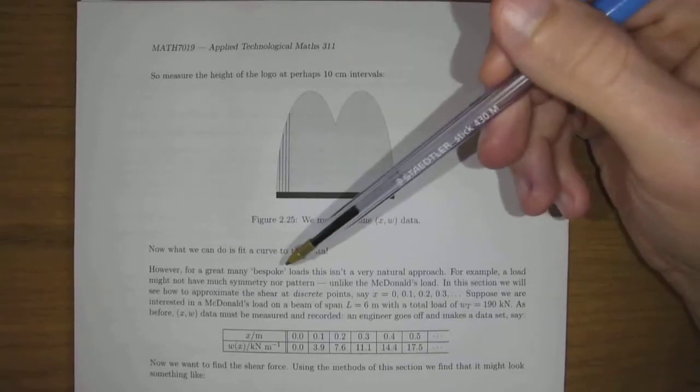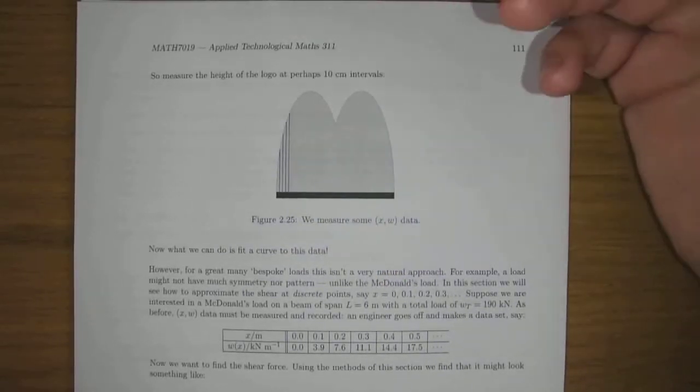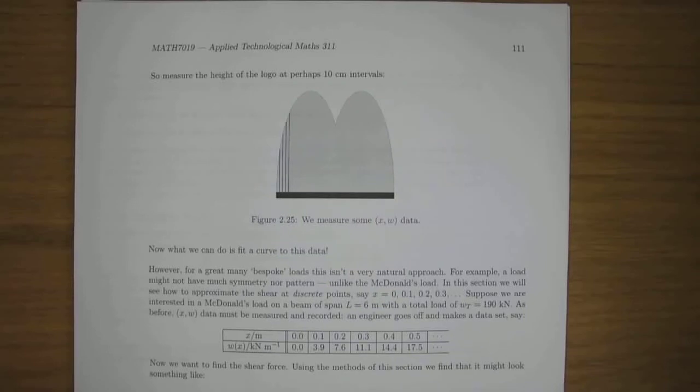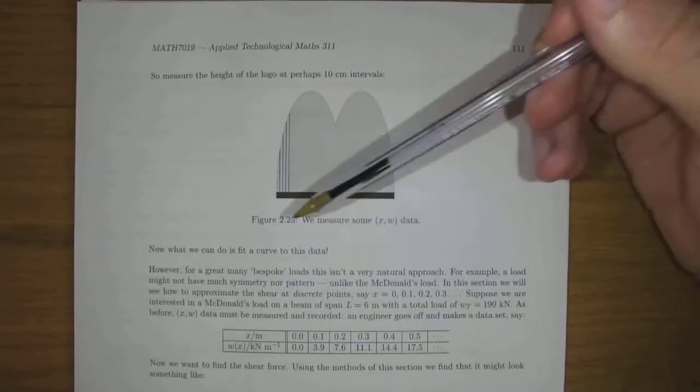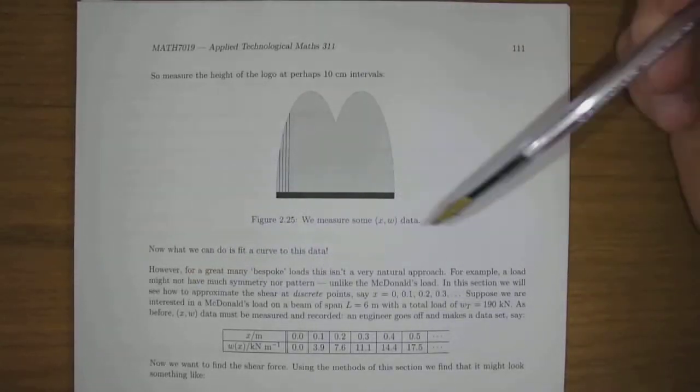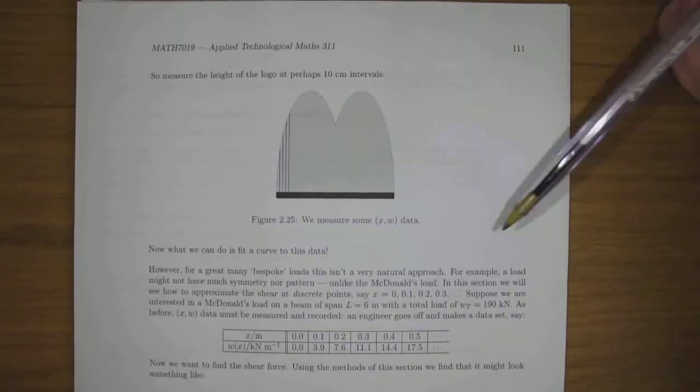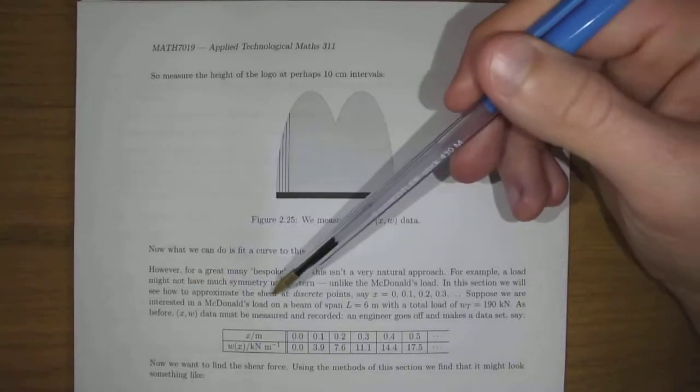So for many bespoke loads, a bespoke load is something that's a one-off, a load that doesn't come as a combination of constant UDL, point load, and uniformly varying load. For example, a load might not have much symmetry nor pattern, unlike the McDonald's loads. In this section, we'll see how to approximate the shear.